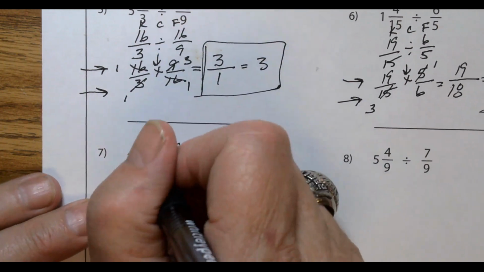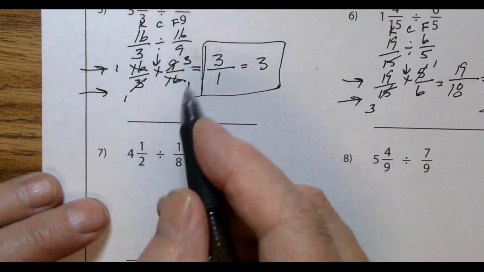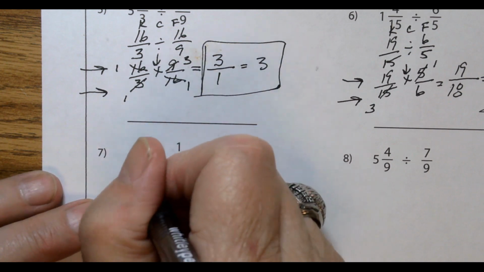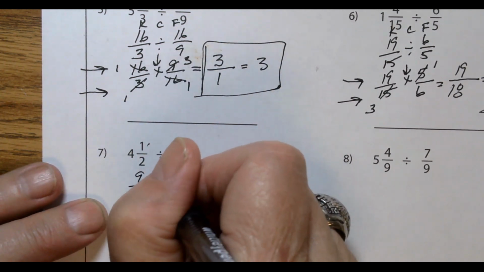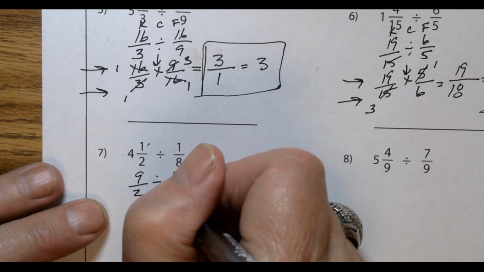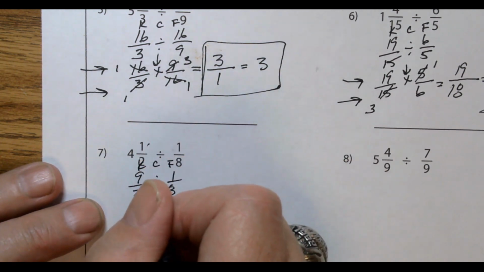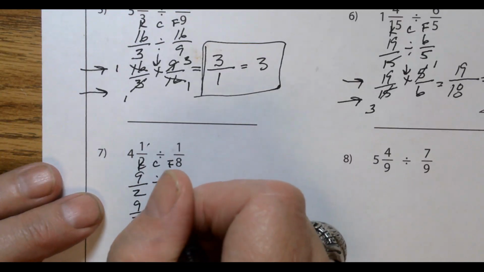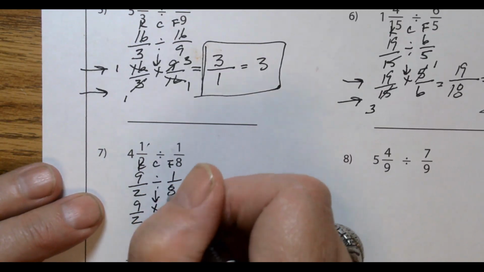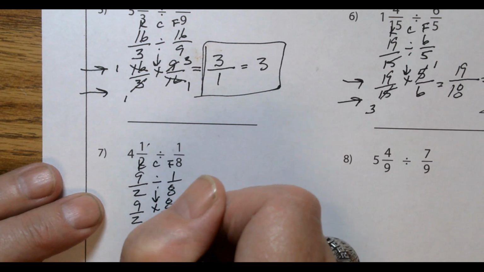I have to change that to an improper fraction. 4 times 2 is 8 plus 1 is 9, so that's 9/2 divided by 1/8. Now I'm going to do my keep, change, flip. So I'm going to rewrite this as 9/2. I'm going to keep that. I'm going to change this to multiplication. I'm going to flip this, put the 8 on top, 1 on the bottom.